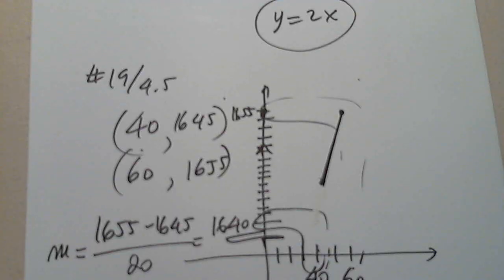Oh, they're not starting at 1645. Okay, we have to go back. So this is 1640. So now we have to identify where 1645 is. That's silly, but let's do it. 10, 20, 30, 40, 50, 60, 70, 80. Okay, 20. 20 is here. 30, 40, 45. That's not good. Okay.